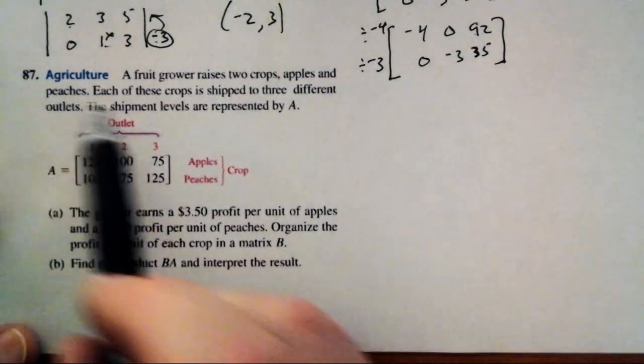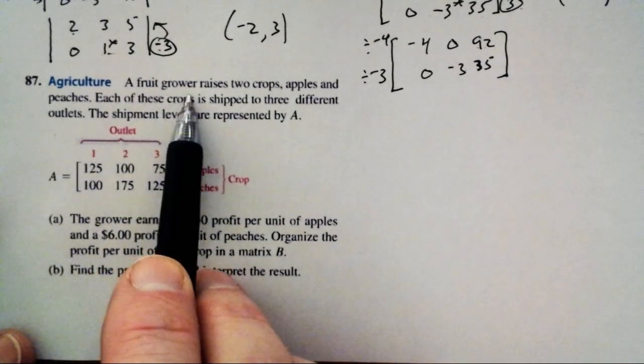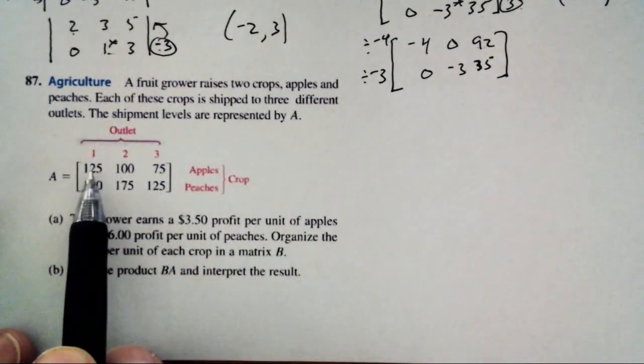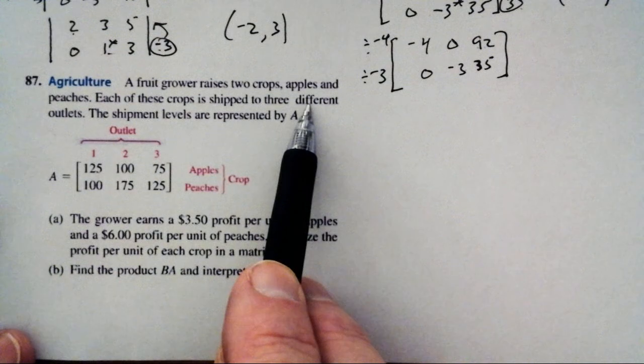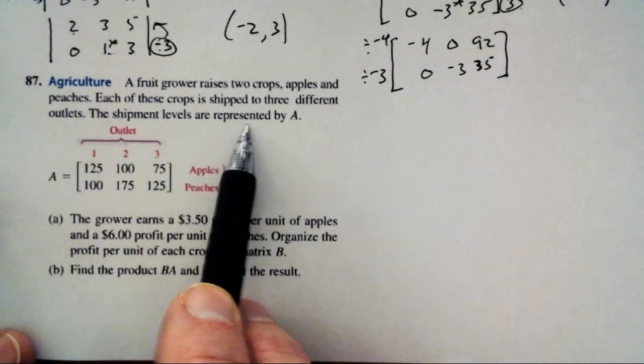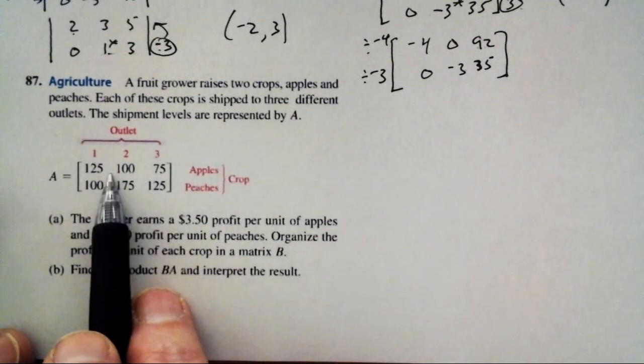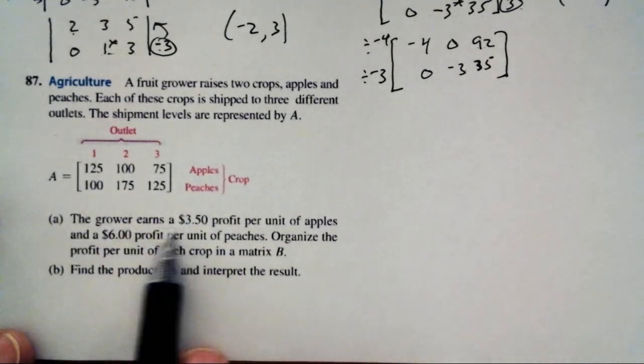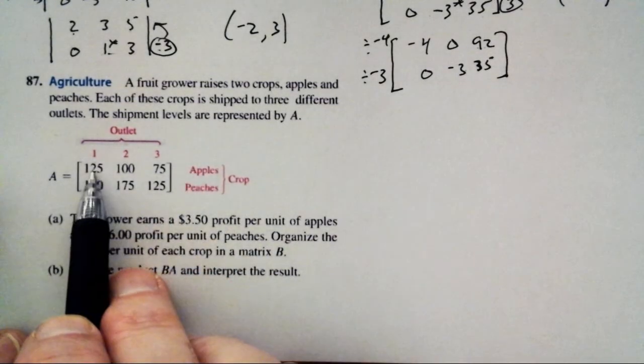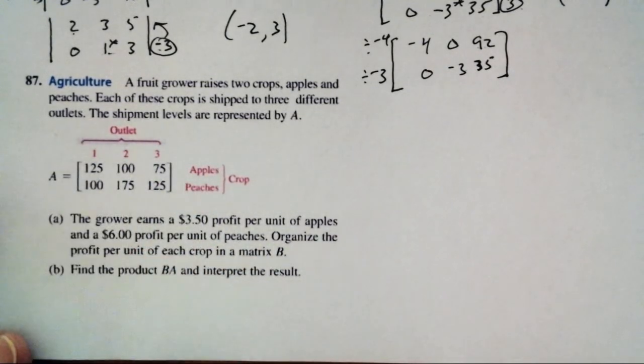So let's take a look at 87. Great problem. A fruit grower raises 2 crops, apples and peaches. Each of these crops is shipped to 3 different outlets. The shipment levels are represented by A, and these are just units of apples. They're talking about units down here. So we got our apples, our peaches, our outlets, and you can see why it might be nice to organize this in a matrix.